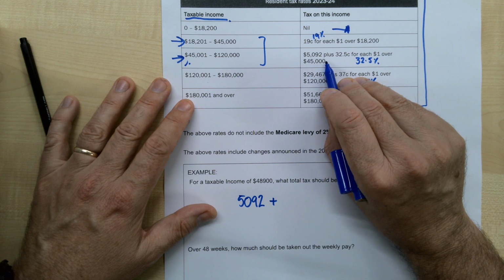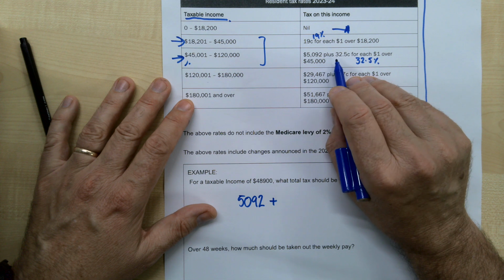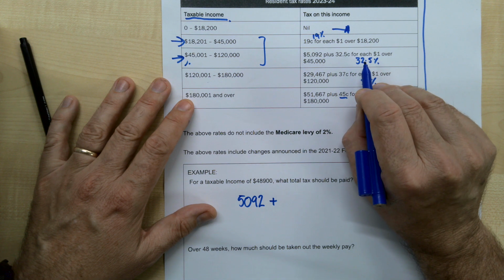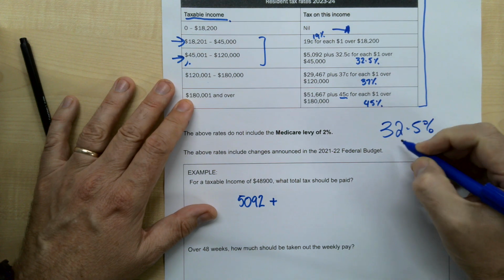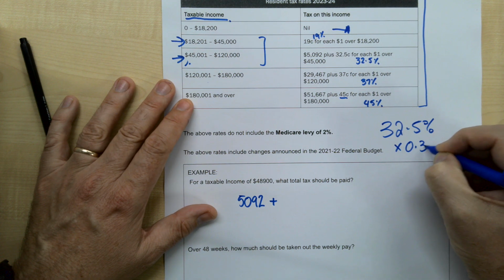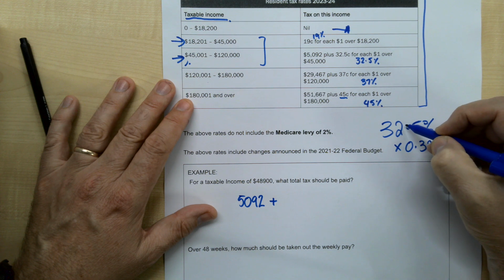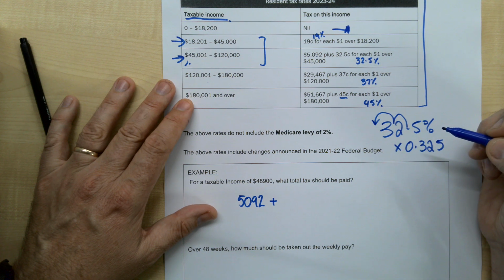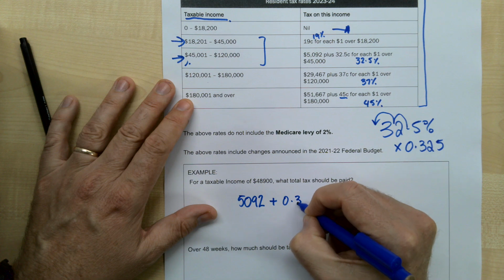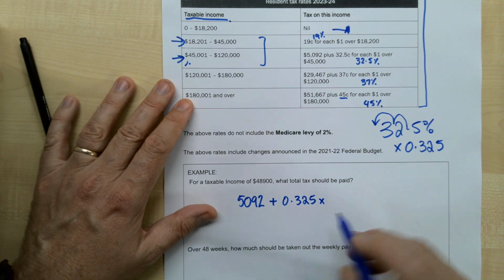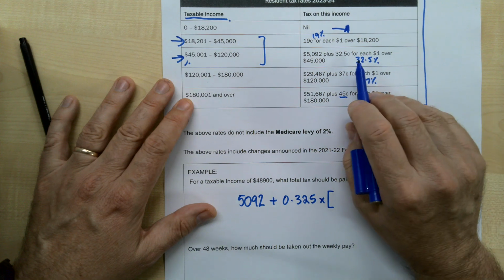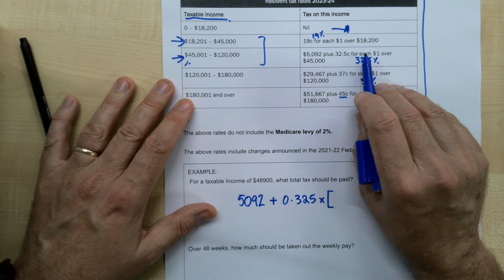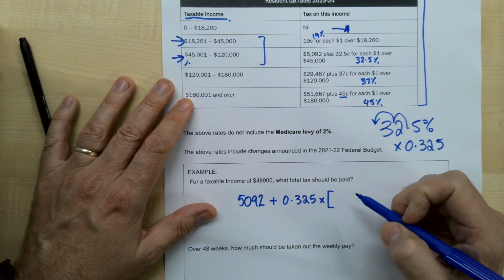So how do I find something that's over 45,000? Well, I've got to subtract. But I'm finding 32.5%, and that's multiplying by 0.325. 0.325 times, that's how I find 32.5%, times what? 32.5 cents for each dollar over 45,000.